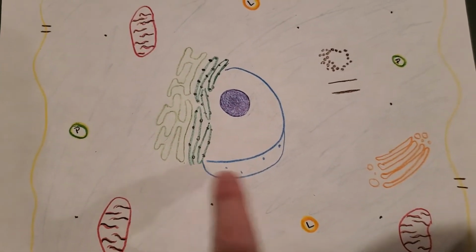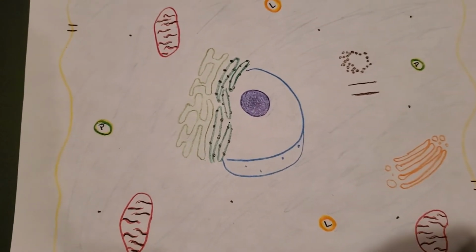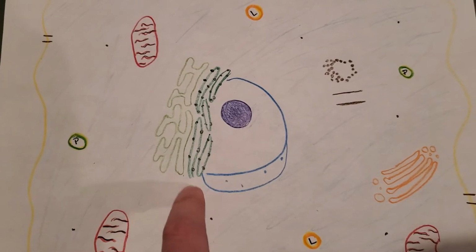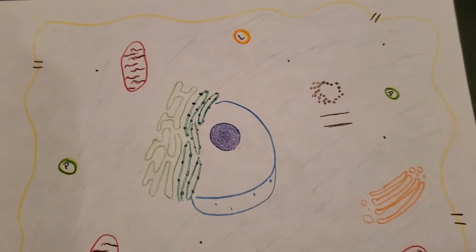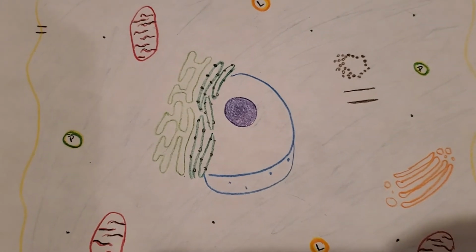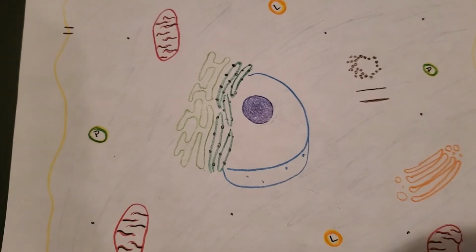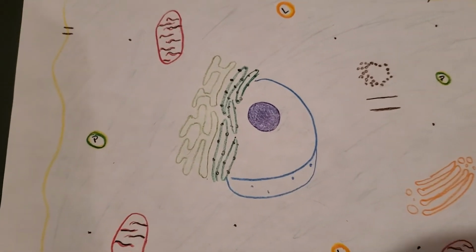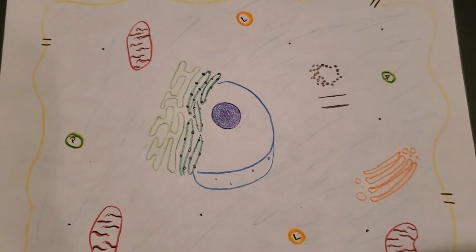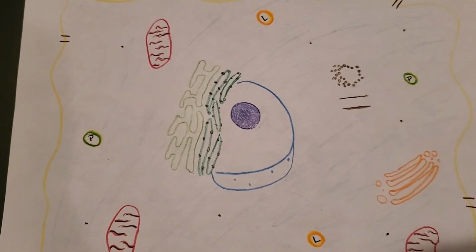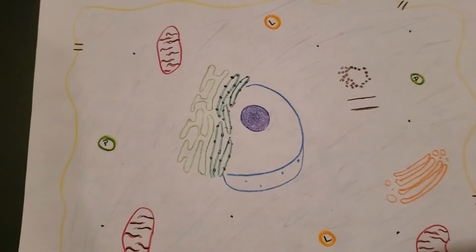The nucleus is often visible with a light microscope, and it's encapsulated in the nuclear envelope that's visible at the bottom, trying to show a three-dimensional shape to the nucleus since they are typically round or spherical. Some cells, depending on their size, might have multiple nuclei. And the function of the nucleus is DNA storage.